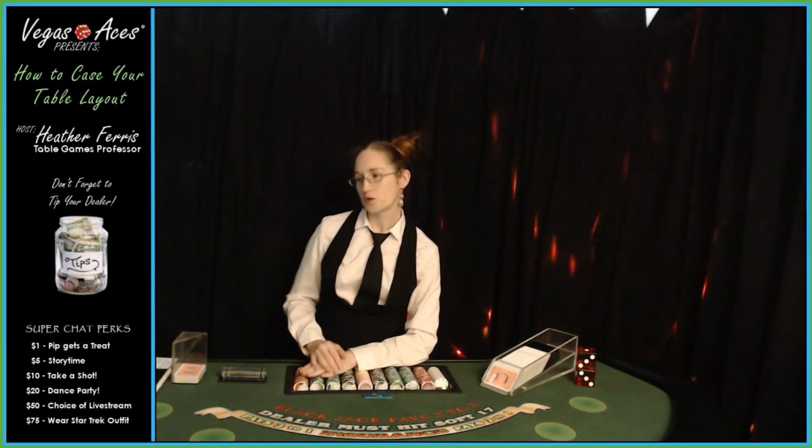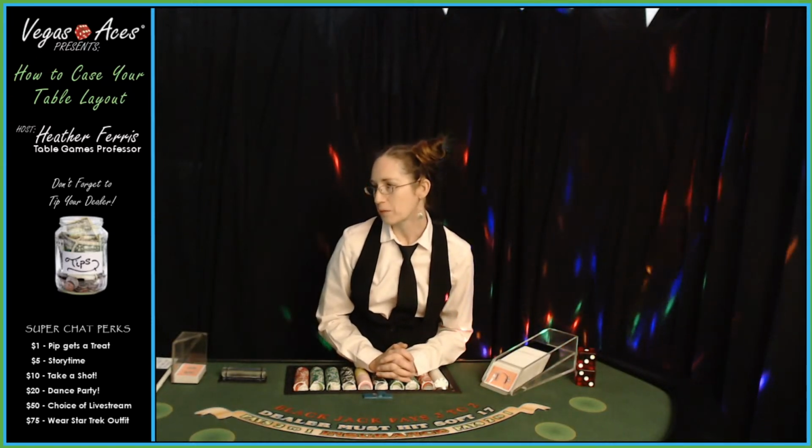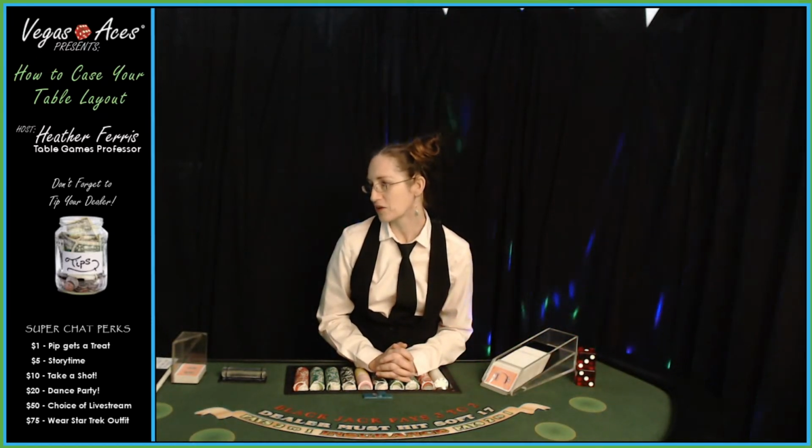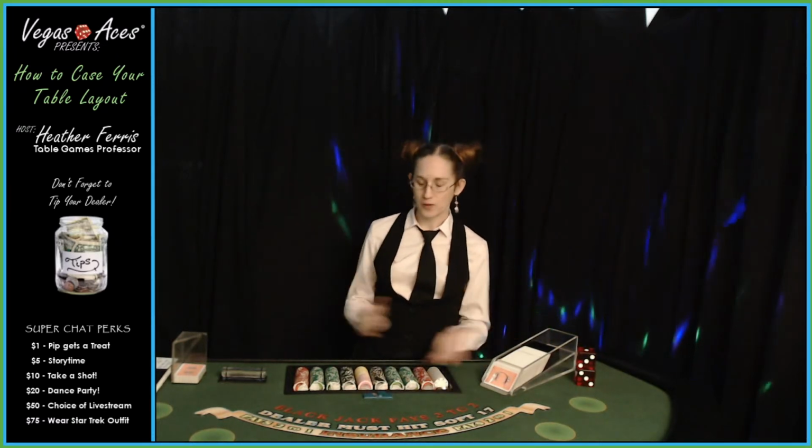Sean has a good question. Why are the highest denomination chips always on the bottom? Isn't it harder for dealers or the casino to see what's being bet? That is an excellent question.